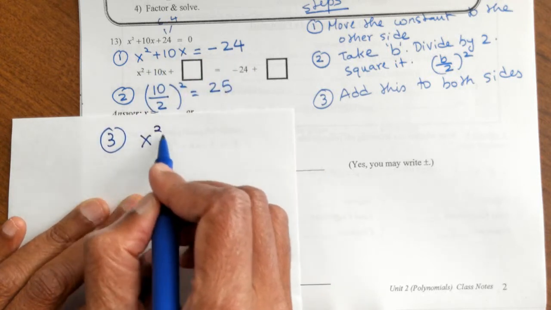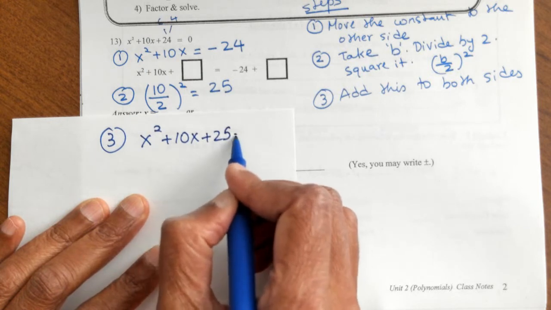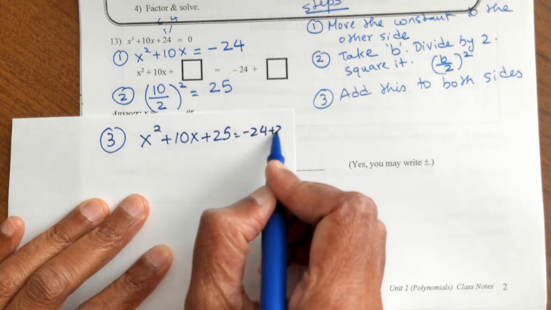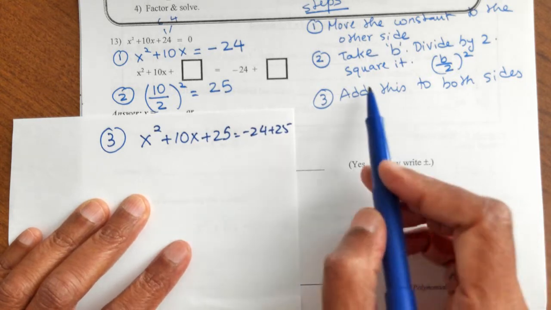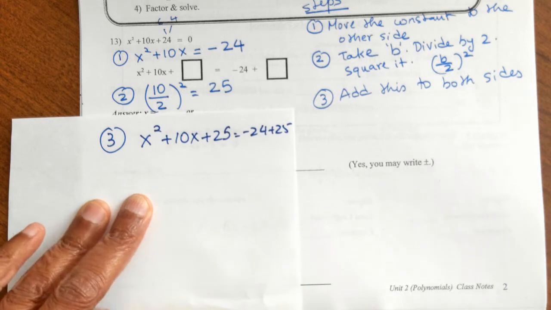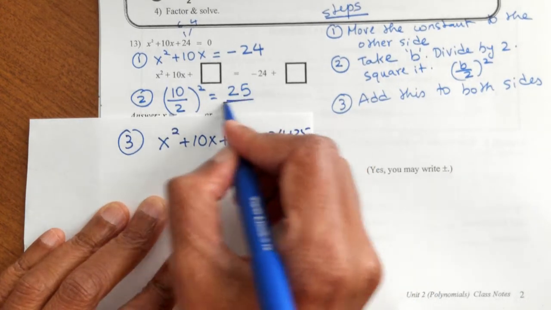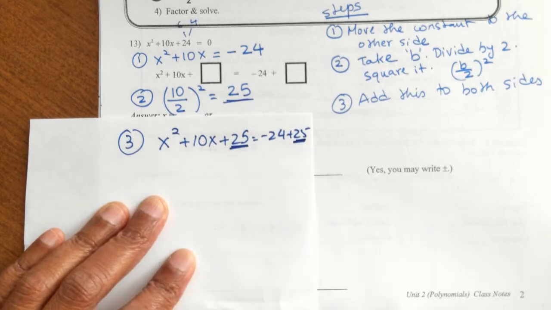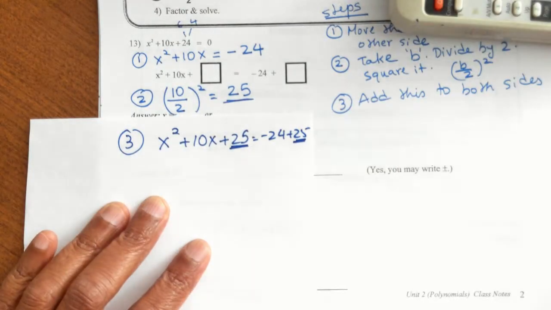So x squared plus 10x plus 25 equals negative 24 plus 25. Is it sort of clear? You're adding this to both sides, so you've added 25 to this side and to this side. Are we doing okay? Alright.